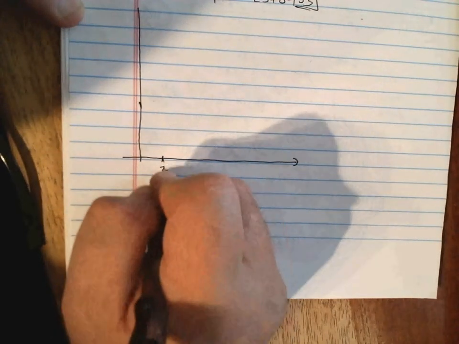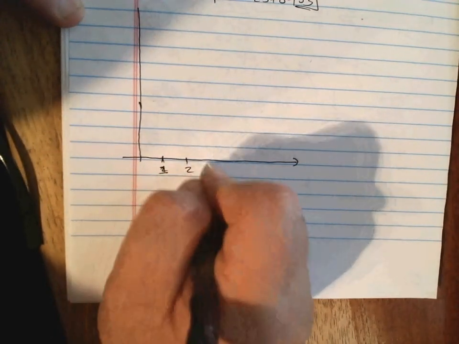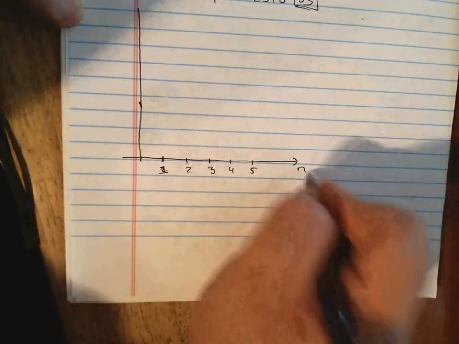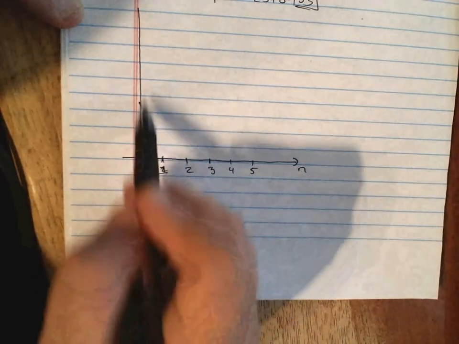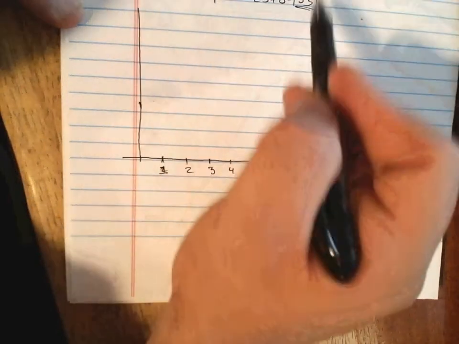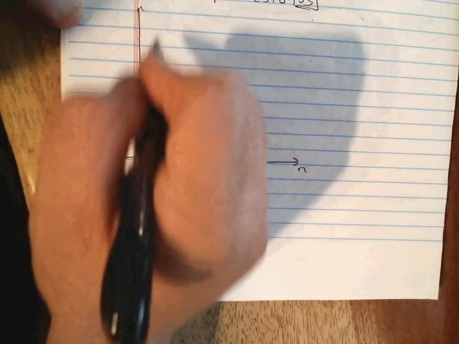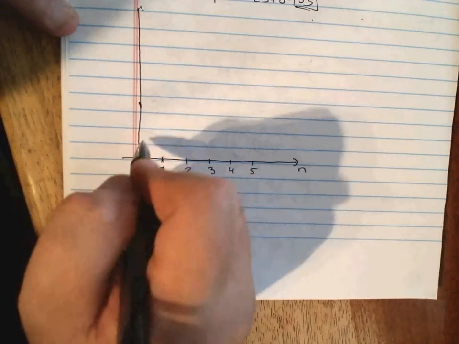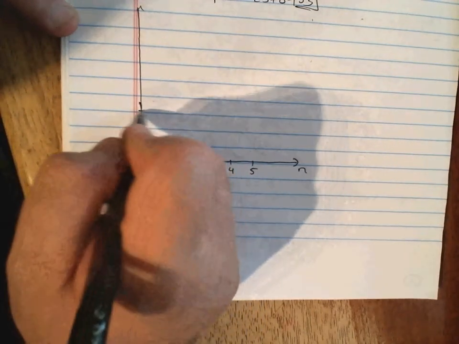This is the domain. The domain is 1, 2, 3, 4, 5. This has to go from 1 to 33.